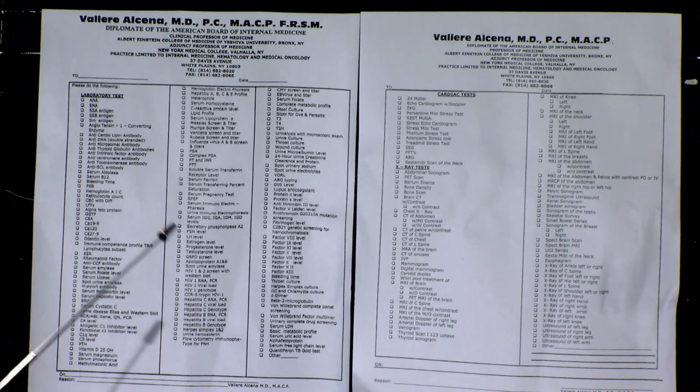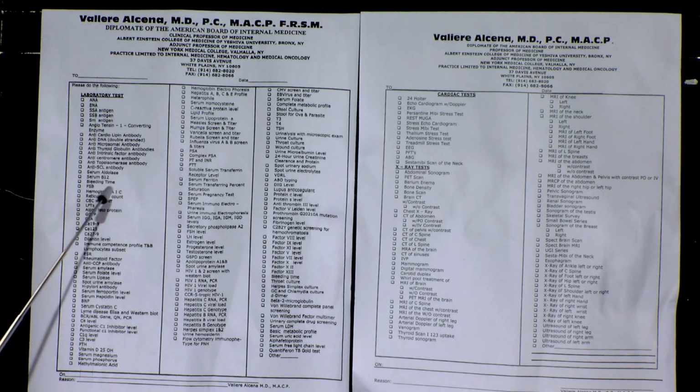In addition to that, depending on the ethnicity of the patient, where the patient comes from, you're going to try to get yourself a lipoprotein A. Yeah, you do a lipoprotein A. You could do a homocysteine. Why is the lipoprotein A important?